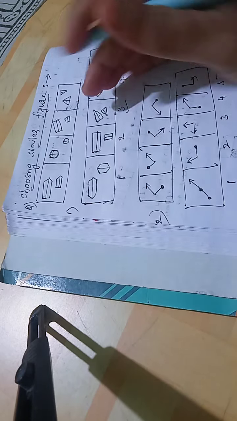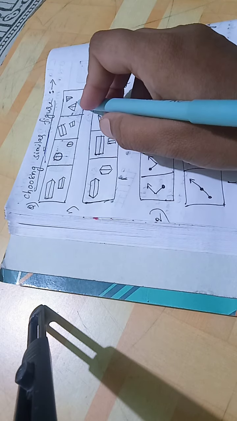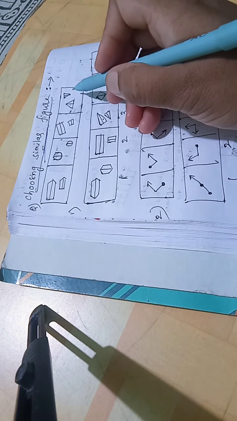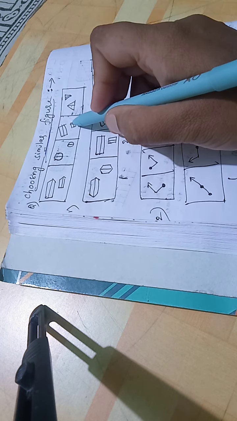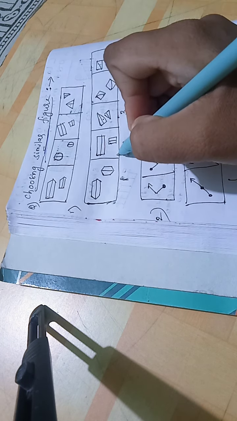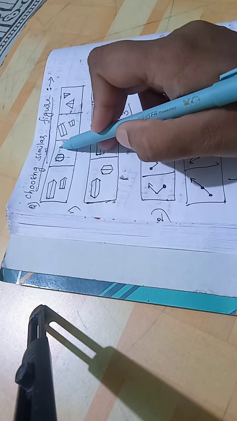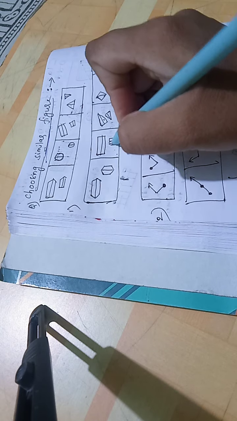Next, here in this the next model is choosing the similar figure. Here he gave 4 figures. We have to find one particular similarity in these figures, and he will give some options. So we have to find the similarity which we find here in these options, and that will be the correct answer.